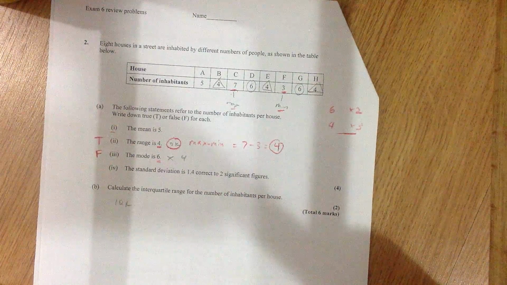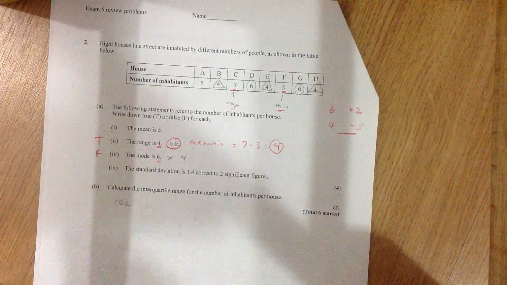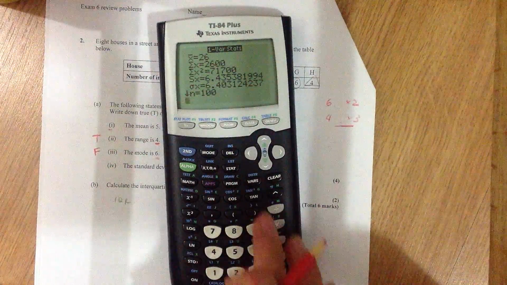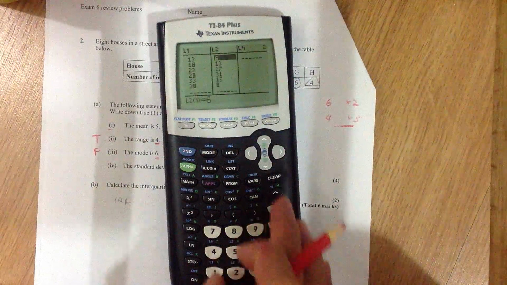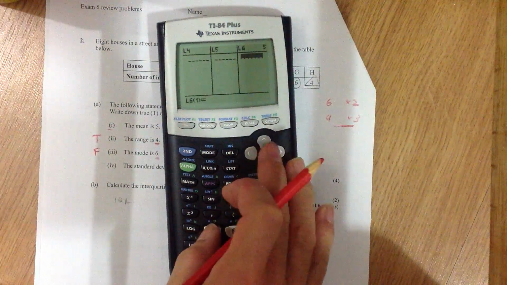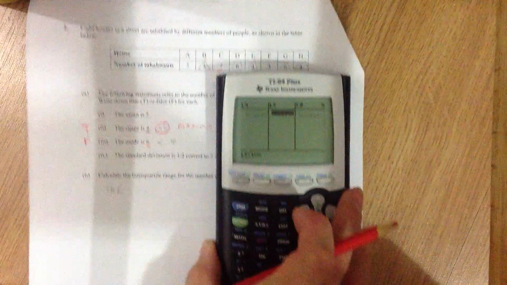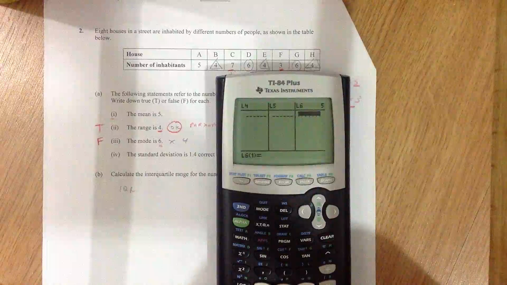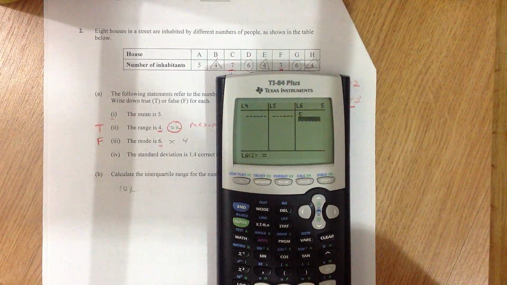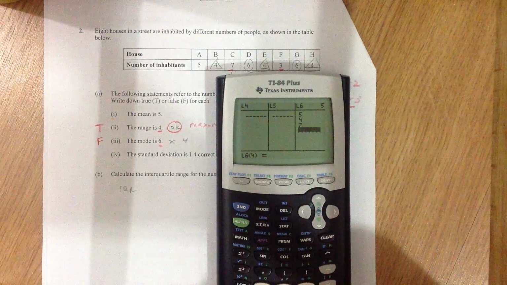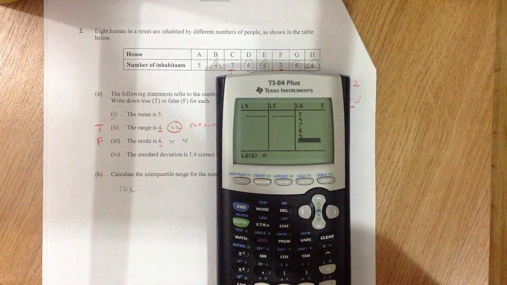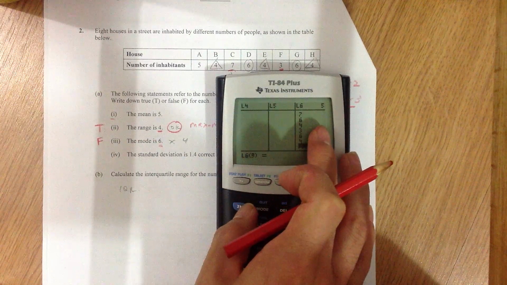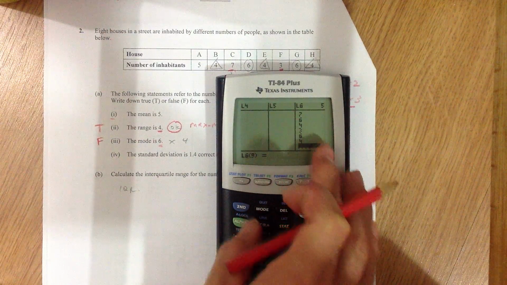Okay, this also needs to be done with the calculator, right? And while we're at it, we'll just do B also. So first we go stat, edit, and we'll use an empty list. I'll use L6 to put in this data. I'm just putting the number of people in each house: 5, 4, 7, 6, 4, 3, 6, 4. Double check here: 5, 4, 7, 6, 4, 3, 6, 4.